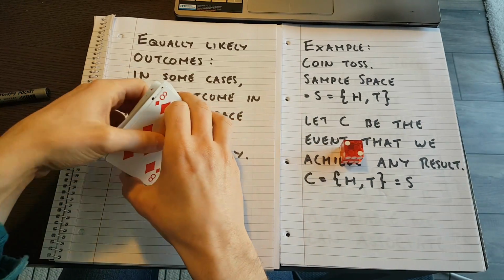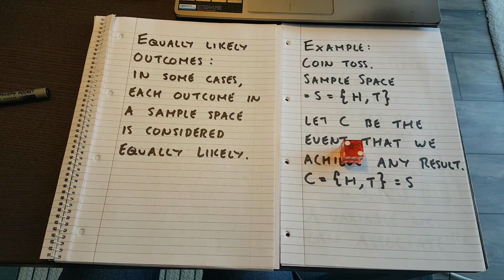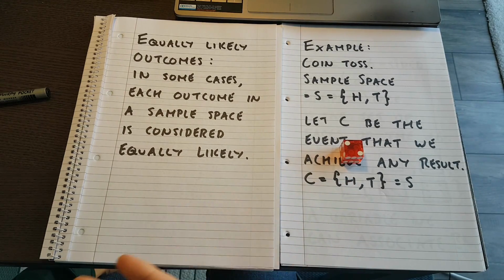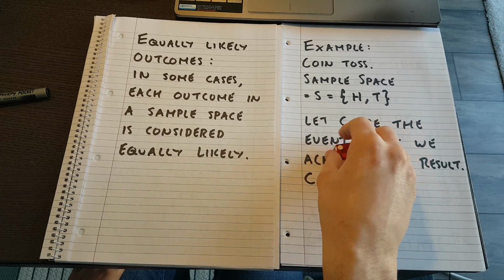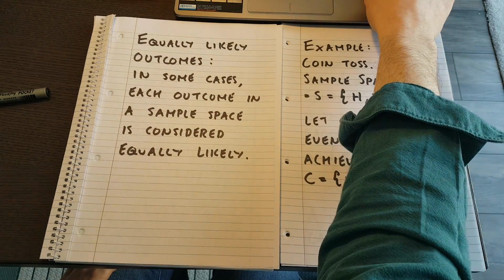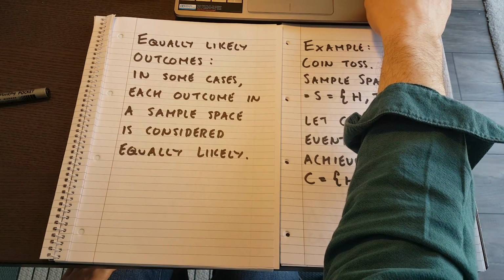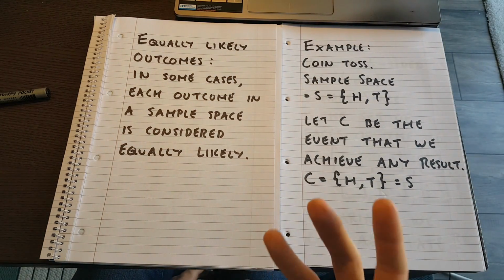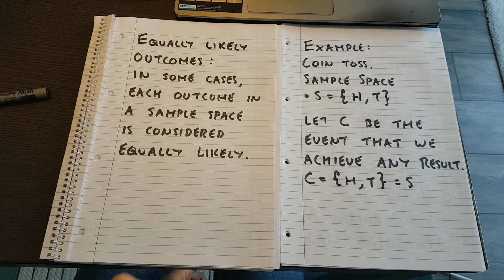That would be kind of blocked. So there could be more going on which would cause me to change my belief. Equally likely outcomes is really only something that I should believe if I have some kind of justification for that belief.